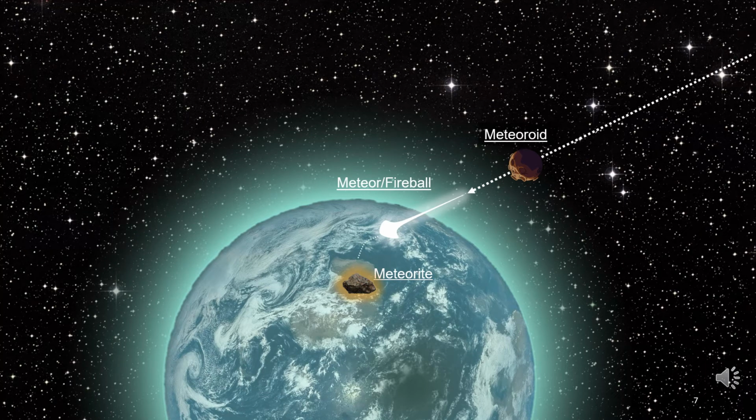A meteoroid is an interplanetary object with size from micrometers to several meters. When this object intersects with Earth and enters the atmosphere, it causes a meteor. If the meteoroid is big enough and slow enough, it can leave a meteorite, a rock fallen to the ground that we can find and recover.